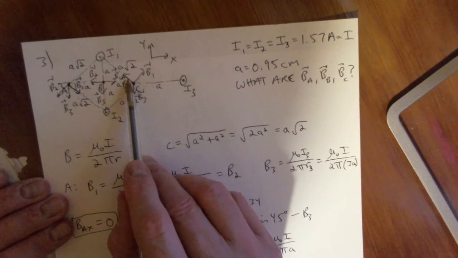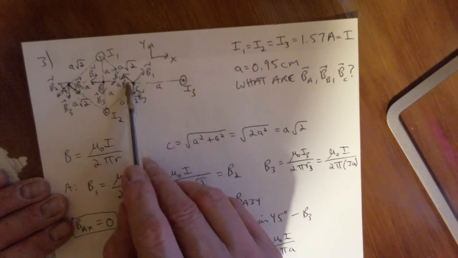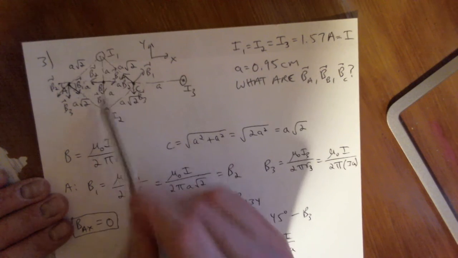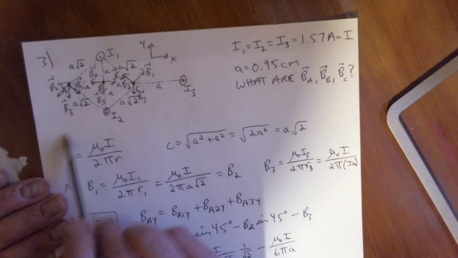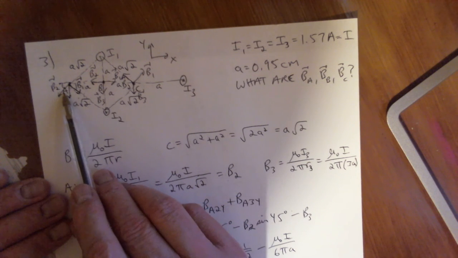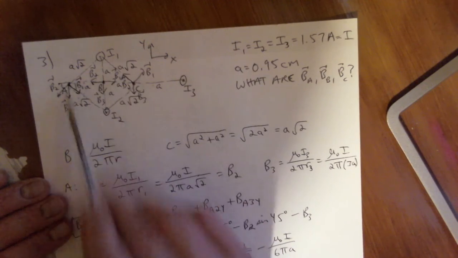For 1 and 2, it's the same as here, except they're pointing up instead of down. Notice that the distances are the same, a root 2 always. So for 1 and 2, it's the same as here, except the y component is up instead of down.